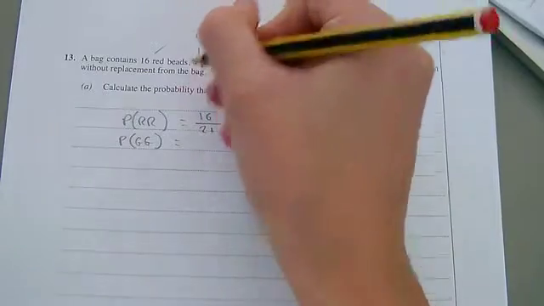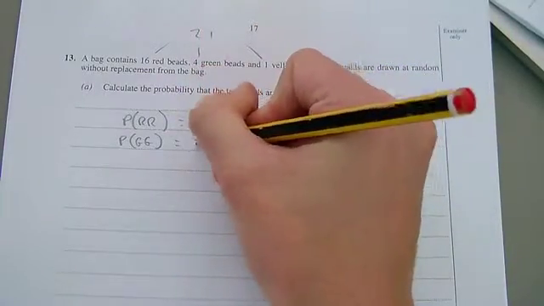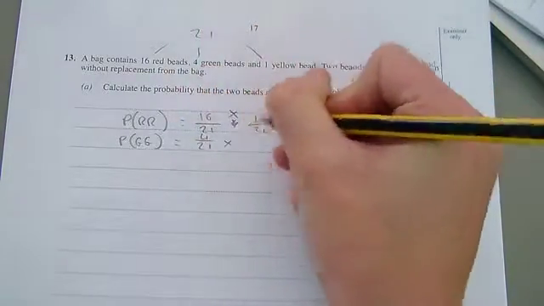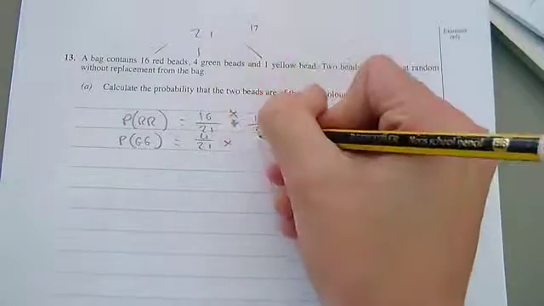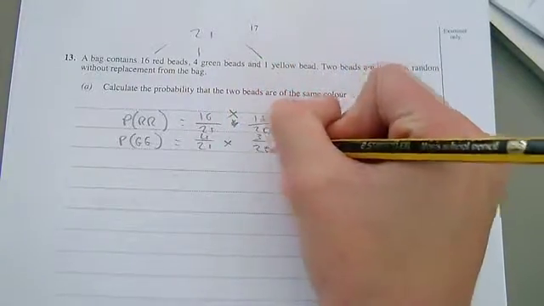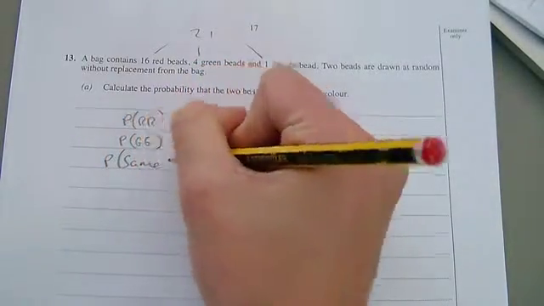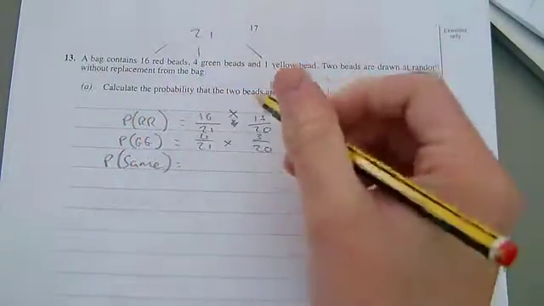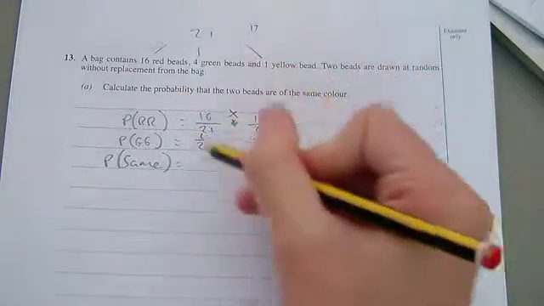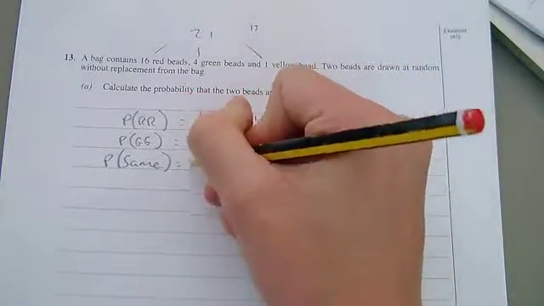So you know you've got 4 out of the 21, and if you take one of the green ones, obviously you're going to have 3 out of 20 again, and then you're going to have P same, I like to call it. It's basically going to equal this up here times this.